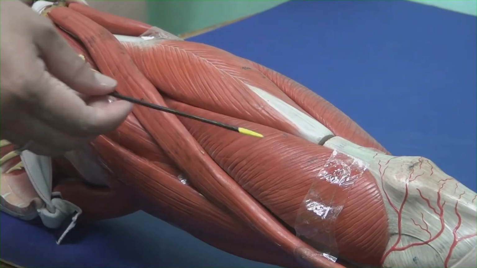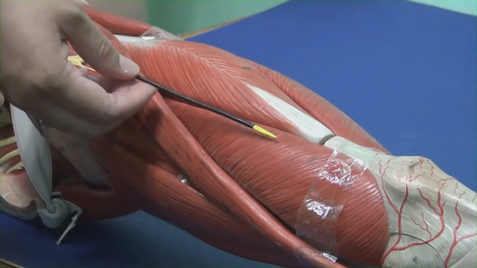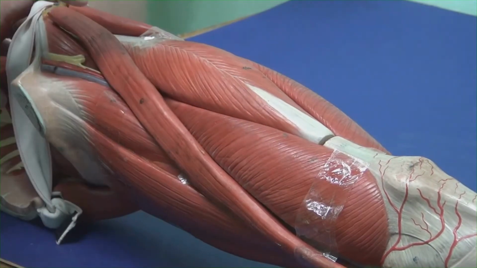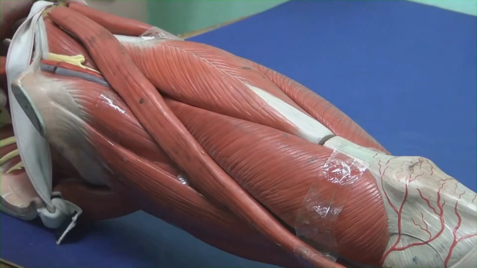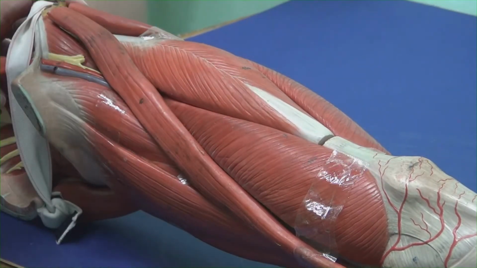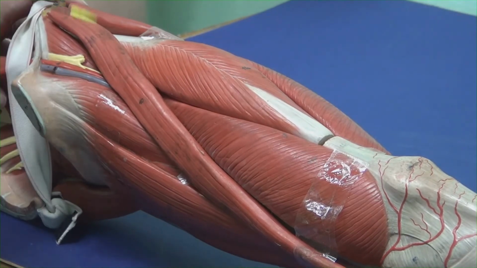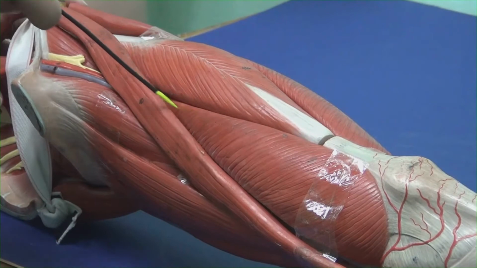One trick that I can give you: the vastus medialis is attached to the medial lip of the linea aspera, the medial spiral line, and if you trace upward, the intertrochanteric line, it's just like a straight line.